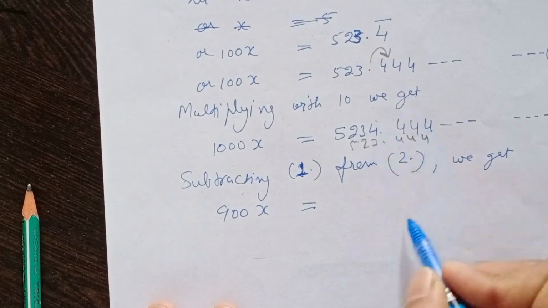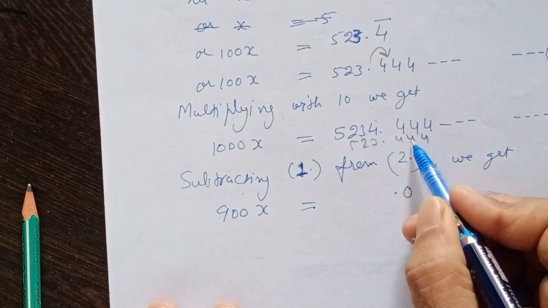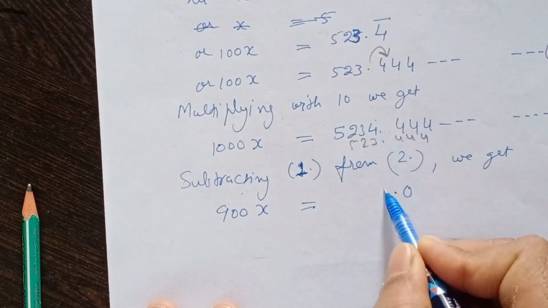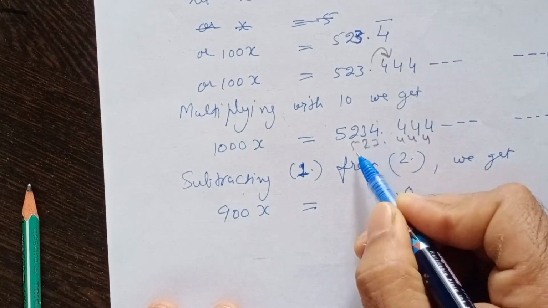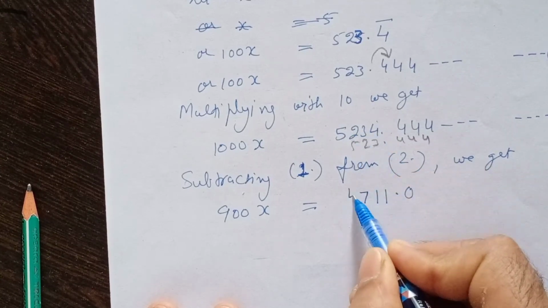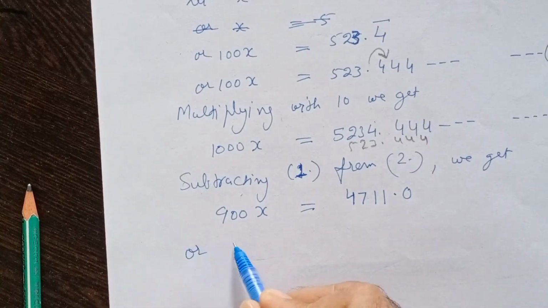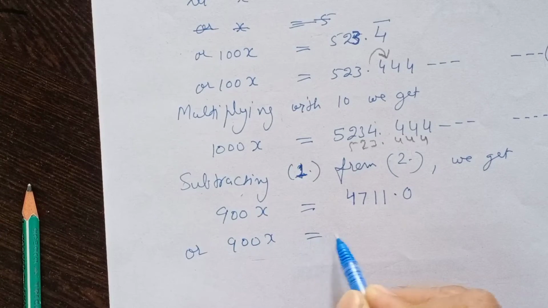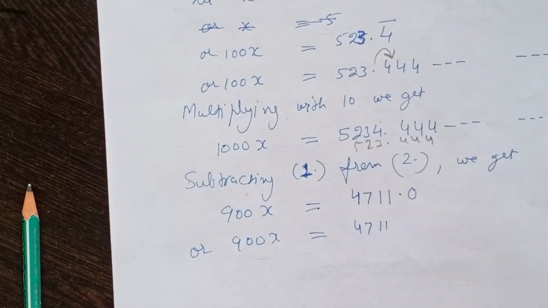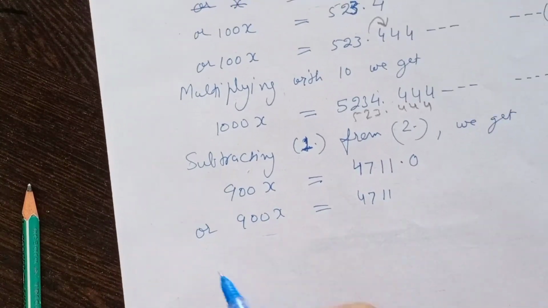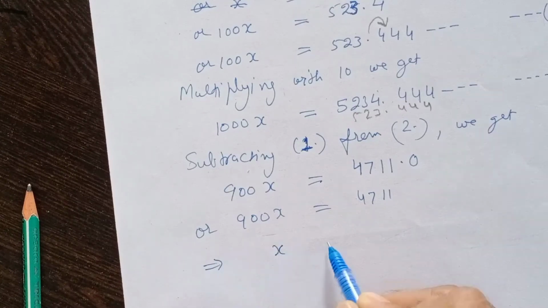So this minus this is 0, 4 minus 3 is 1, 3 minus 2 is 1, 2 here, 12, 7 this. Now we can take 900 also to that side.